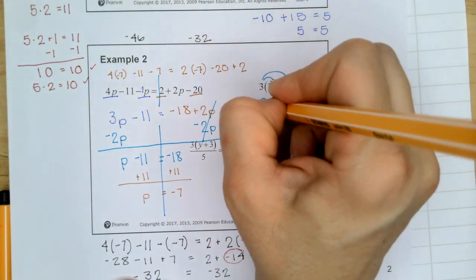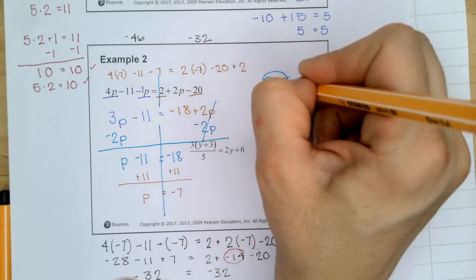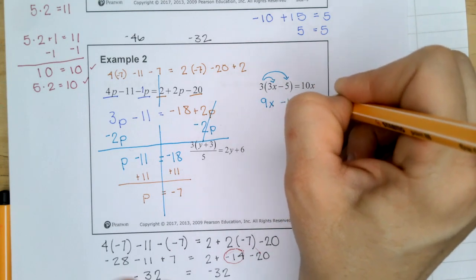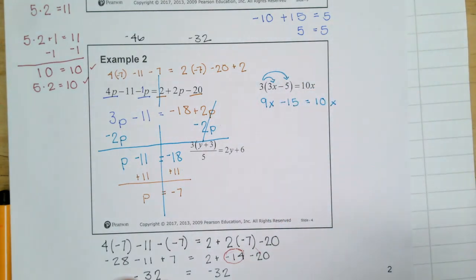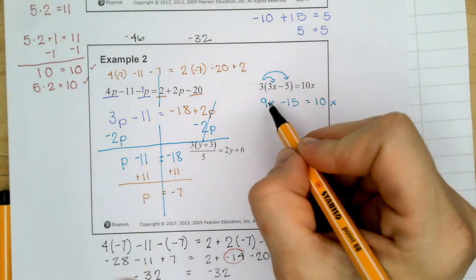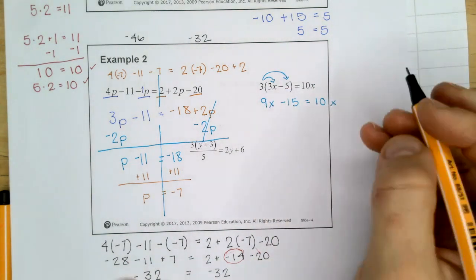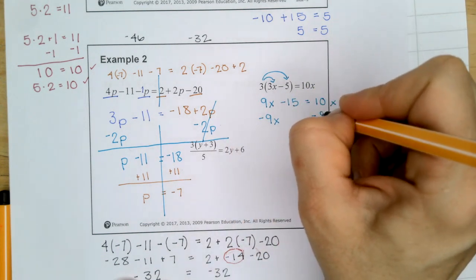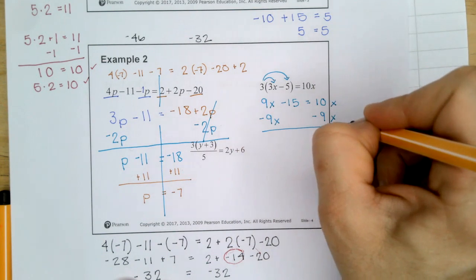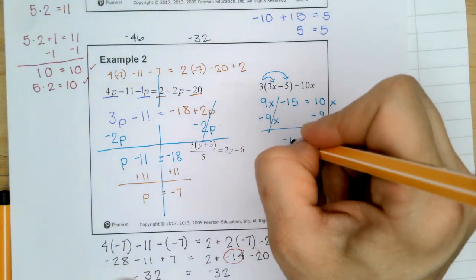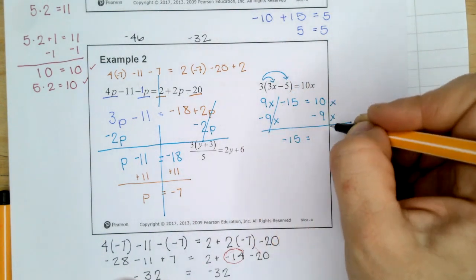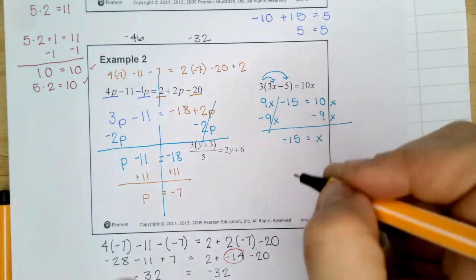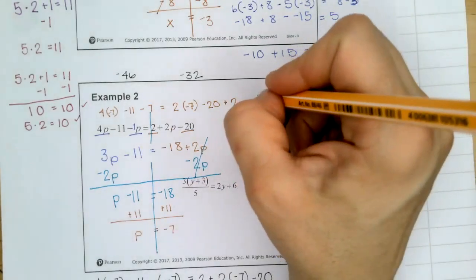3 times 3 is 9x. 3 times a negative 5 is a negative 15. The other side stays the same, right? Again, you decide whether you want to move the 9x over here or the 10x over here. I'm going to move the 9x because I like my x's to be positive. So that cancels. You have a negative 15 equals 10 minus 9 is x. Oh, that was fast. Let's see if I can do the hard part.